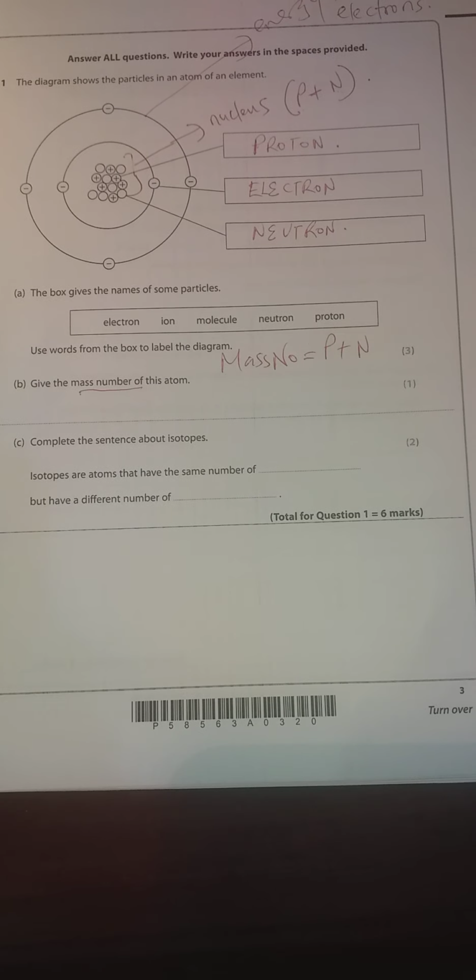Question B, give the mass number of this atom. That brings us to a new thing. What is mass number? So mass number is equals to protons plus neutrons. Mass number counts everything which is inside the nucleus. Mass number is also called nucleon number. So you count everything which is found inside the nucleus.